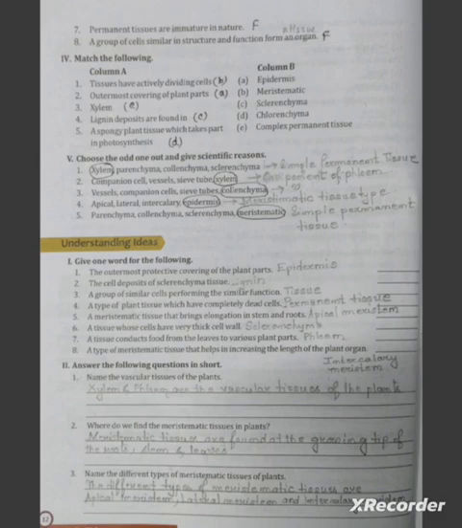Now coming to the understanding ideas, give one word for the following. Number 1, the outermost protective covering of the plant part is known as epidermis. Number 2, the cell deposit of sclerenchyma tissue is lignin. Number 3, a group of similar cells performing a similar function is tissue. Number 4, a type of plant tissue which has completely dead cells is permanent tissue. Next, number 5, a meristematic tissue that brings elongation in stems and roots is apical meristem. Number 6, a tissue whose cells have very thick cell walls is sclerenchyma.